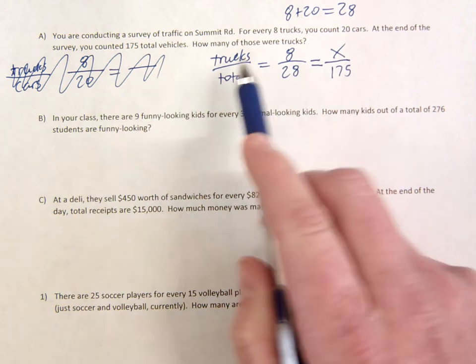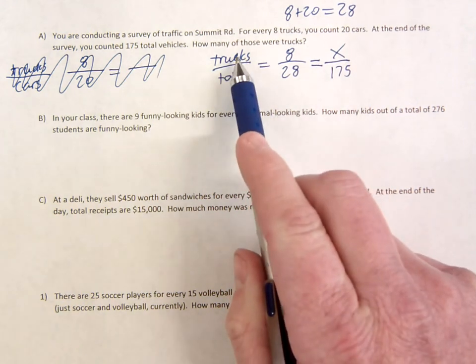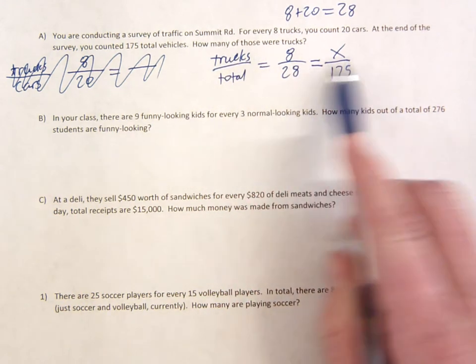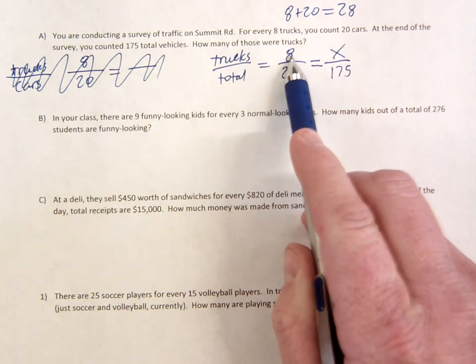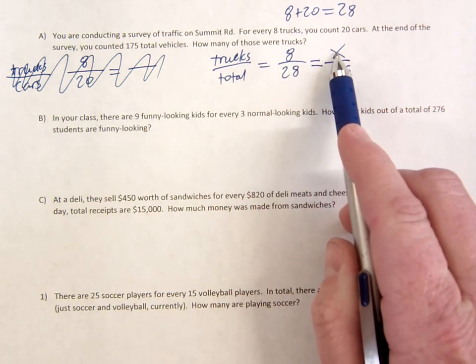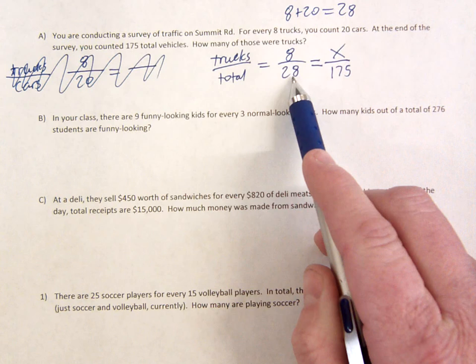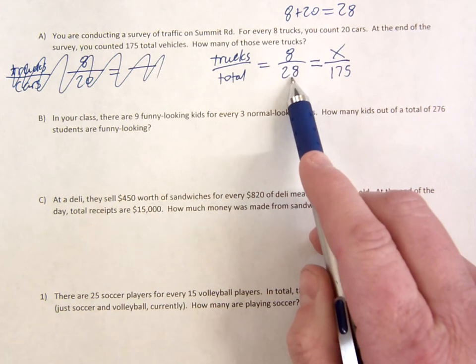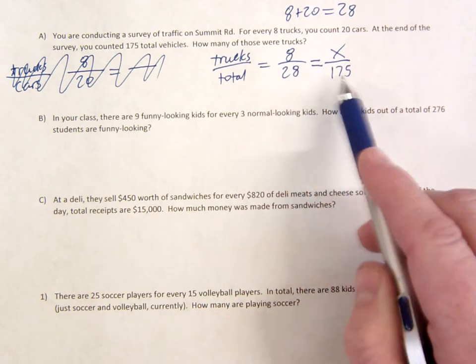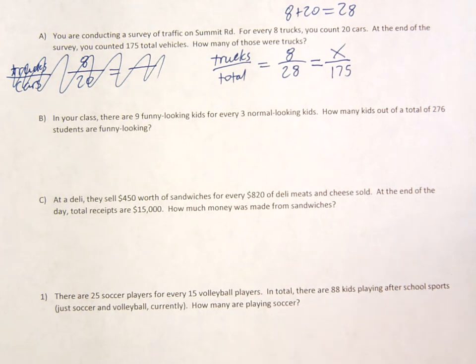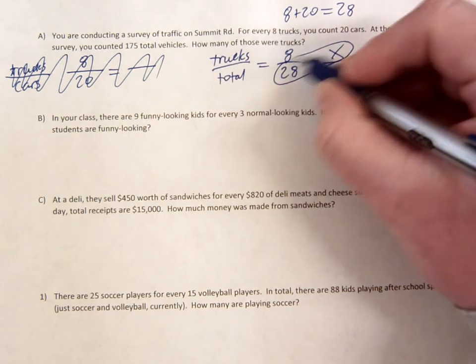So again, when you write down what quantities we're comparing, you should be able to go across and say, yes, those are the things that match. So trucks, 8 is trucks. The thing we want to find out, number of trucks. Okay, total, were there 28 cars in the initial part of the survey? Yes. Were there 175 vehicles? I'm sorry, 28 vehicles, 175 vehicles. Yes. So let's go ahead and use the cross product.